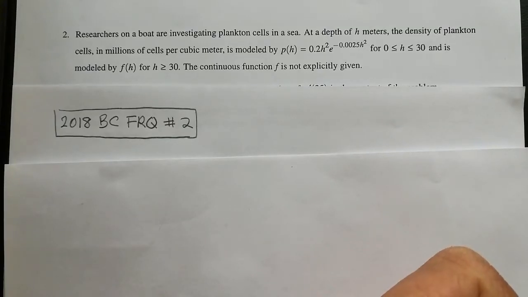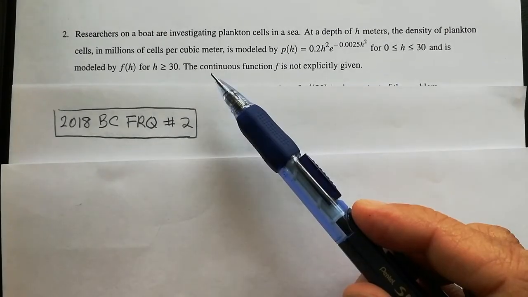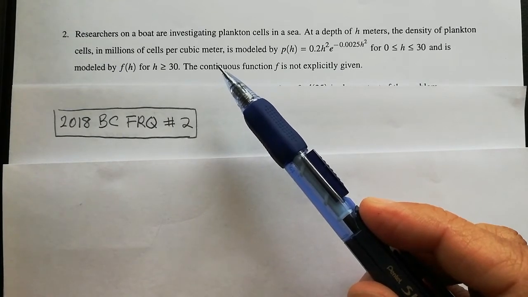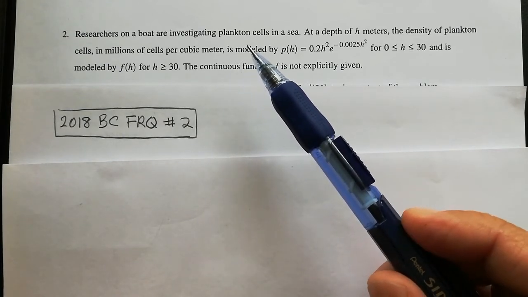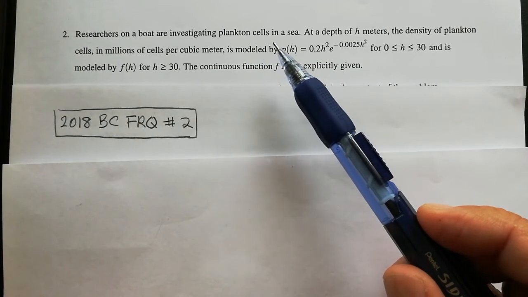This is 2018 BC FRQ number 2. The question says some people on a boat try to investigate plankton cells in the sea.